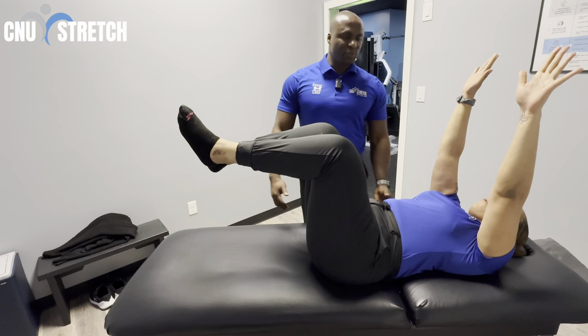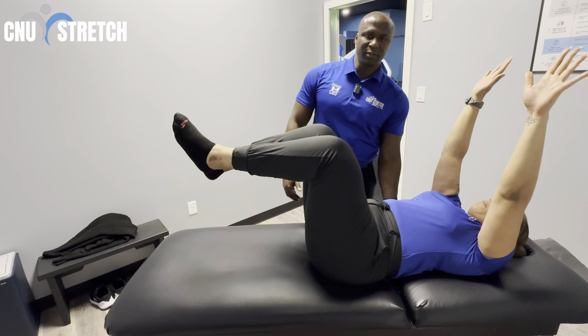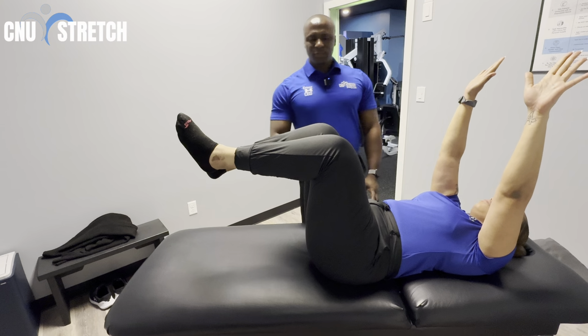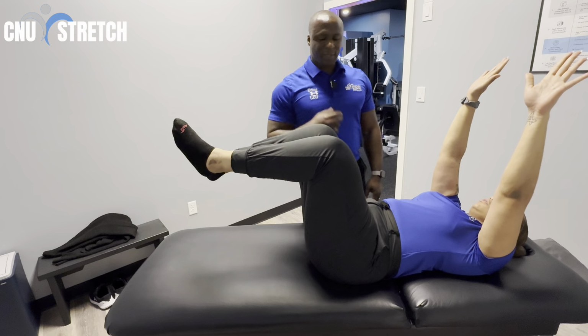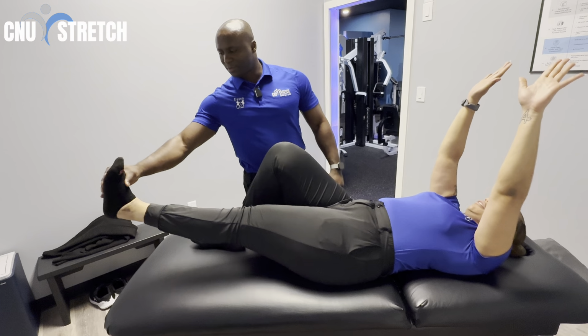Same kind of thing. The first thing we do is make sure we're working on our breath. So we're breathing through the belly, push that lower back into the table. Yes, we want to maintain that back into the table. And then the first thing we'll do is we'll go leg first. So the left leg is going to go straight out. Beautiful. Now we're going to maintain dorsiflexion, which is like this.